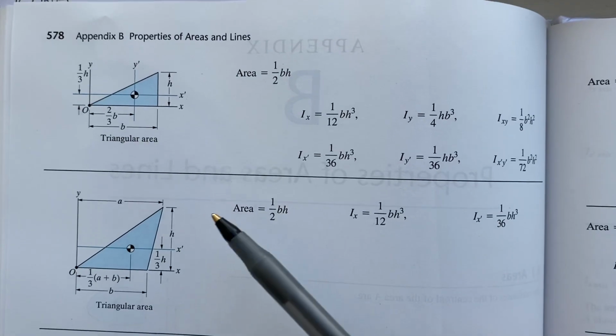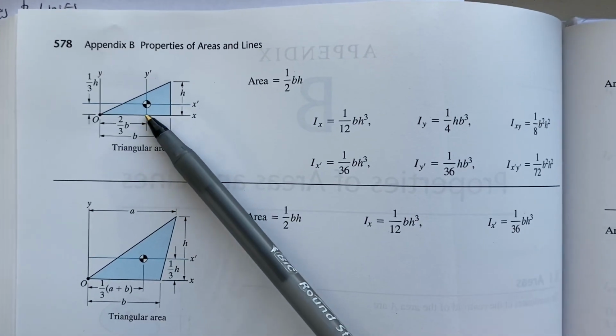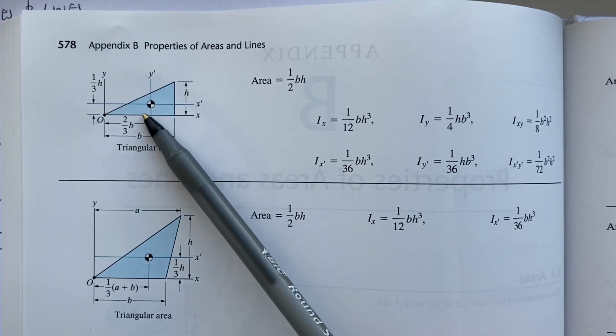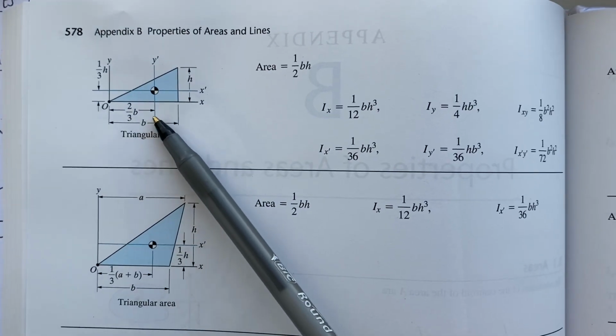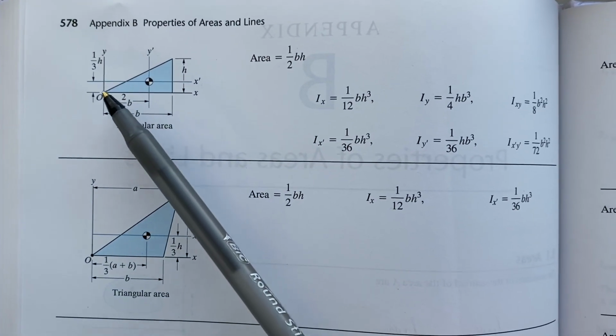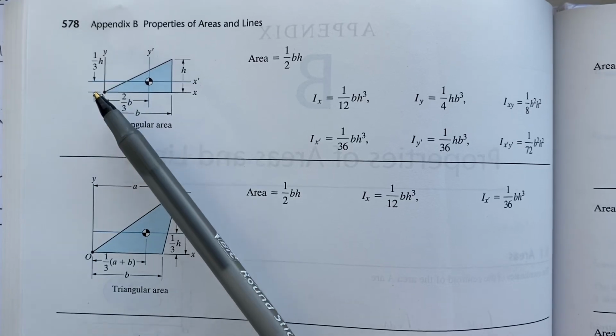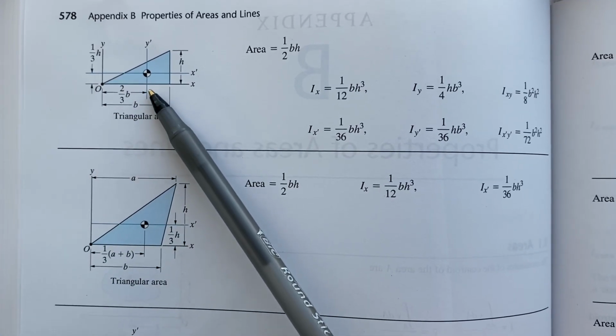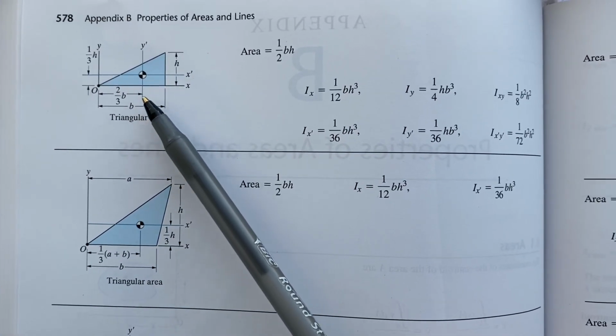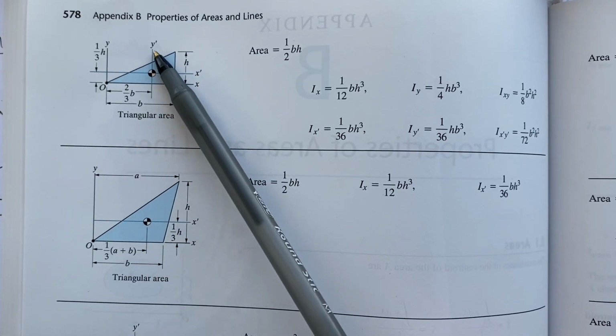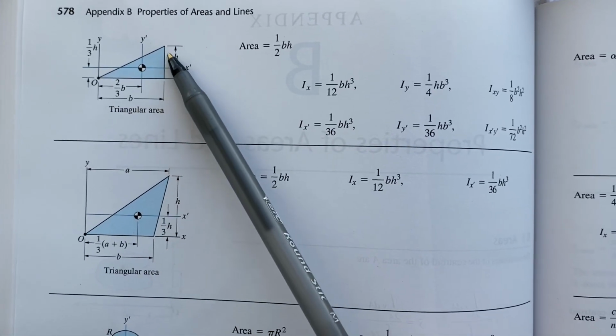And it says that the centroid of the area of a triangle is 2/3 along the base and 1/3 of the height. So that will give us the x bar and y bar coordinates of the triangle.